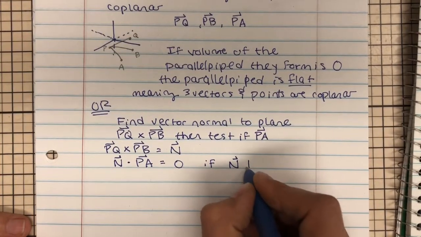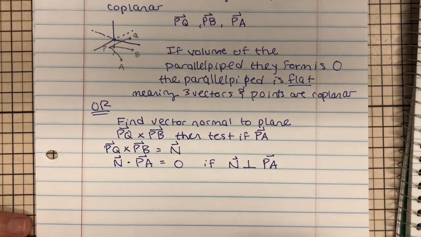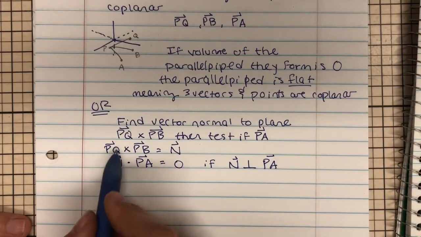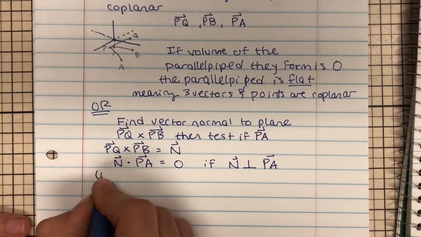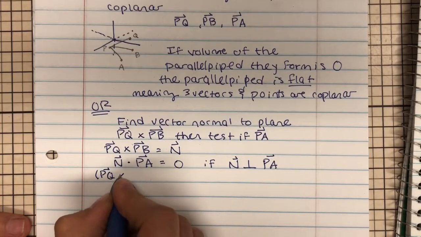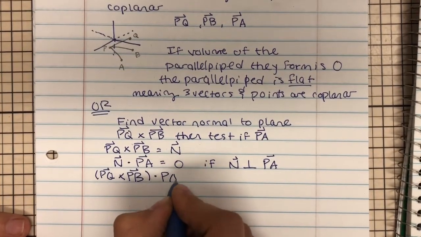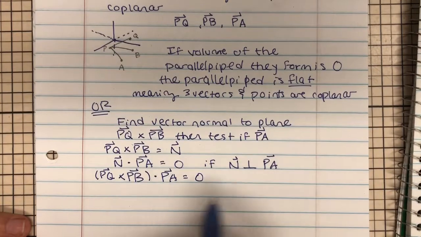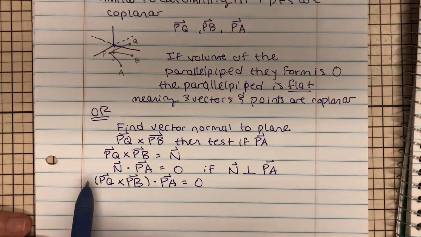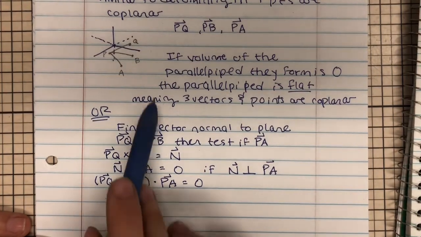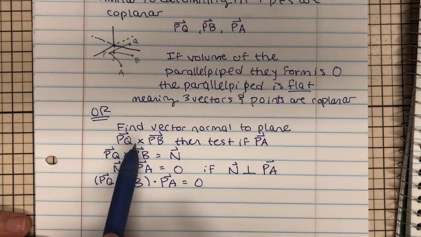If we substitute our definition for N, I get that PQ cross PB dotted with PA should be equal to 0, which is the exact same thing. This is the scalar triple product, or the formula for the volume of a parallelepiped.